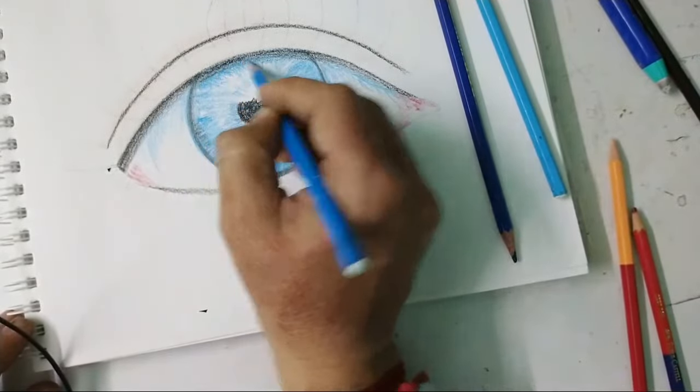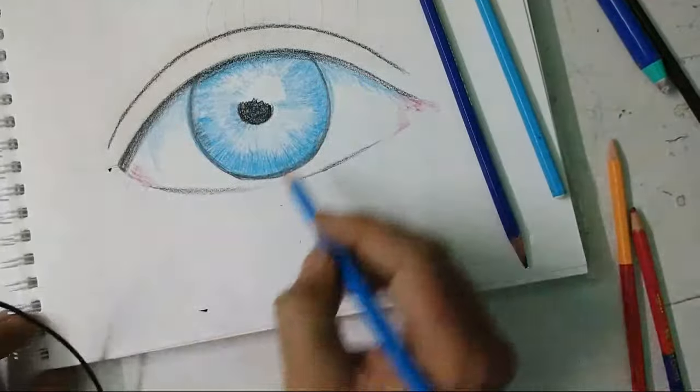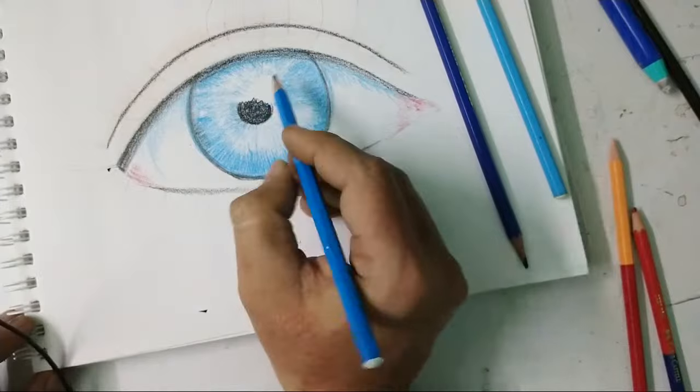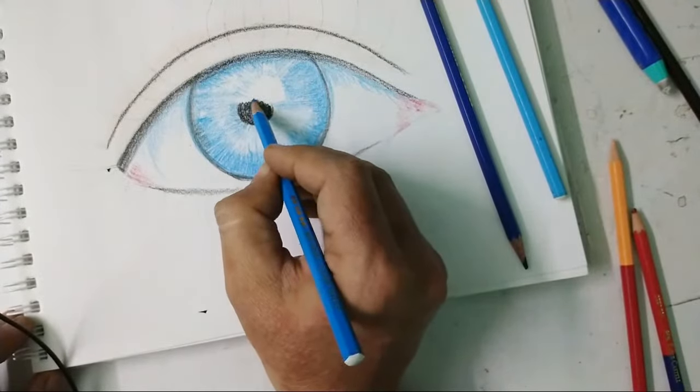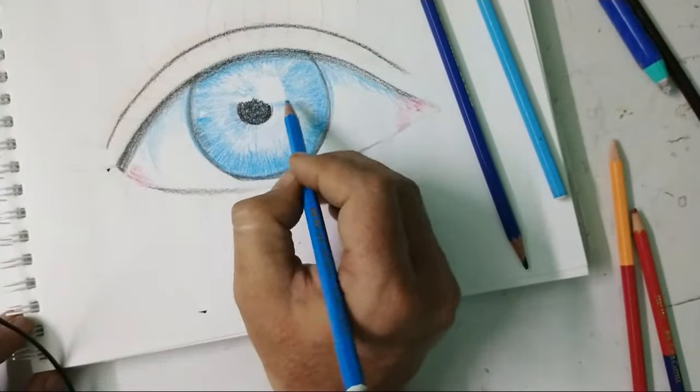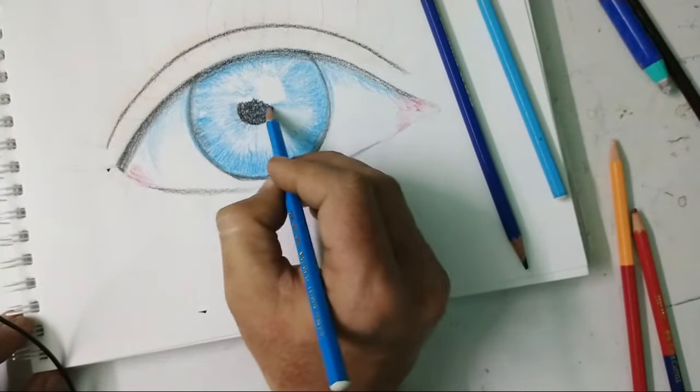The blue portion is spread in the whole eye, and this area, which is the white part, has to be shaded carefully because this will create the effect of life in the eye.